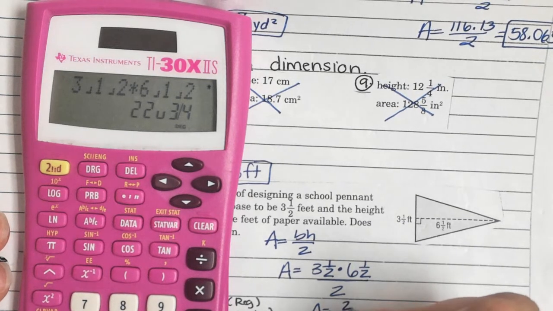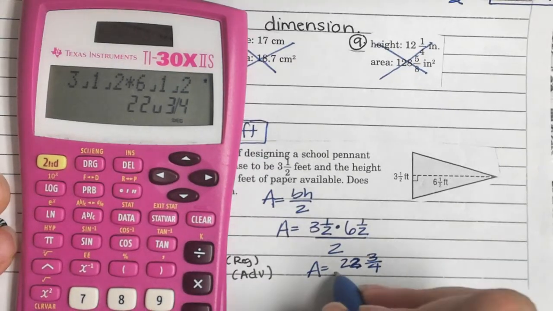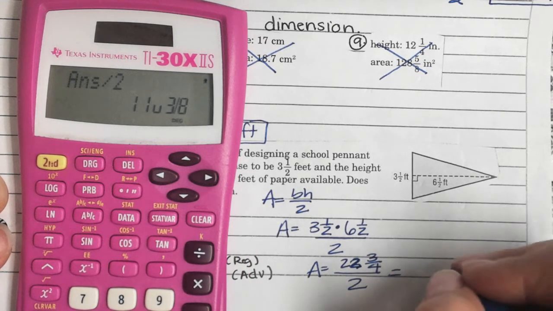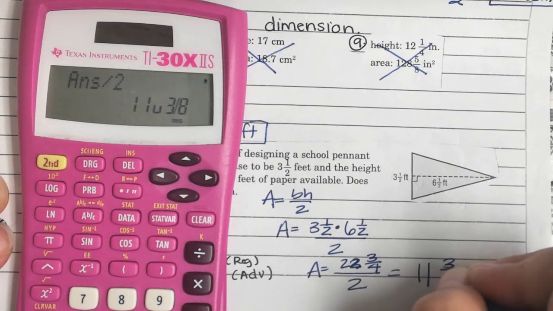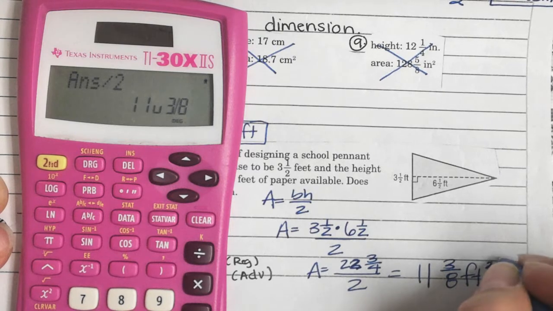Alright, so far we have 22 and 3/4, we'll move it up. And that's divided by 2. So I do divided by 2. We should get 11 and 3/8. And that is feet squared.